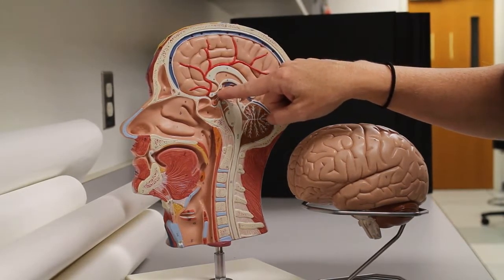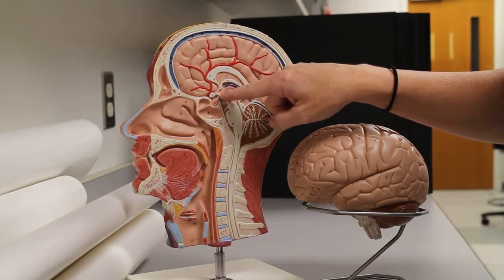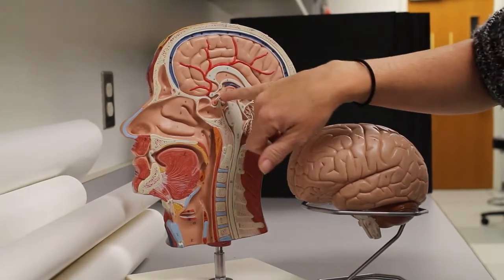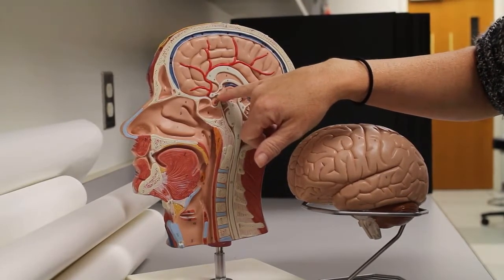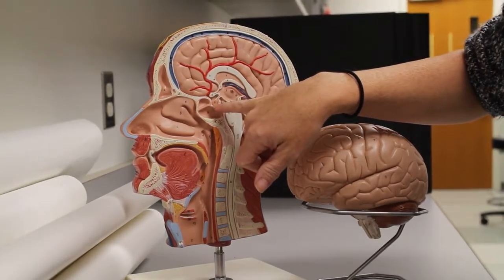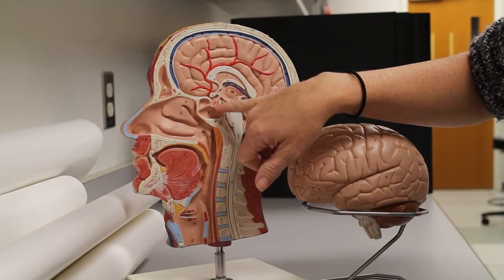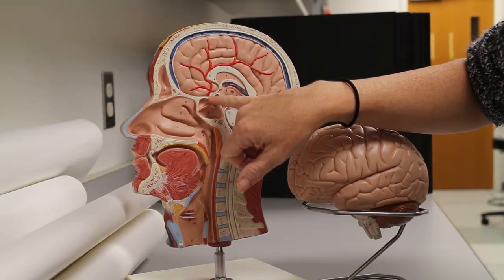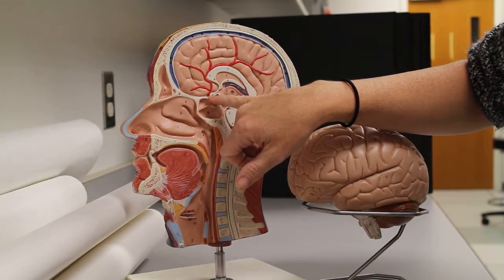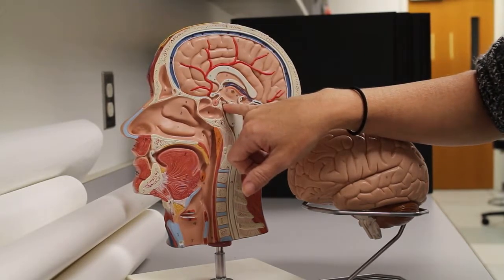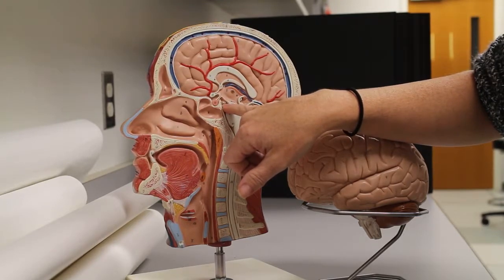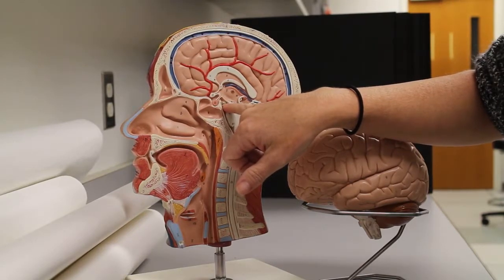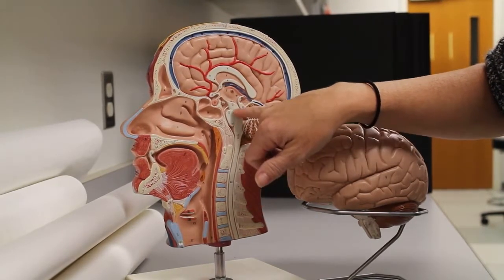Just below and in front of the thalamus is this region here, which is the hypothalamus, connected by a stalk called the infundibulum to number 16, which is the pituitary gland. In front of the hypothalamus also is where the optic nerve crosses, and that's number 15, the optic chiasm. Behind the pituitary, and there are two of them, one on each side, here we're just seeing one, number 17 is a mammillary body. From there we can move down into the brainstem.